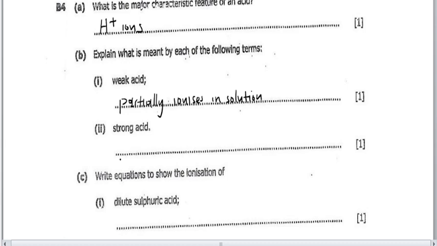Then a strong acid is an acid that completely ionizes. So this one completely ionizes in solution. So it completely ionizes in solution.